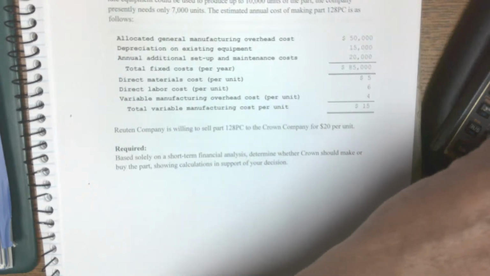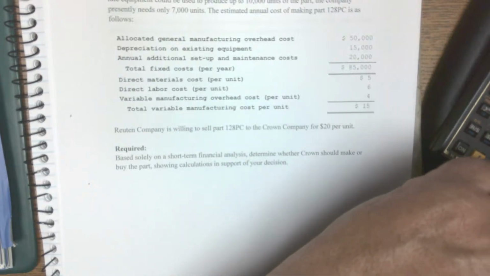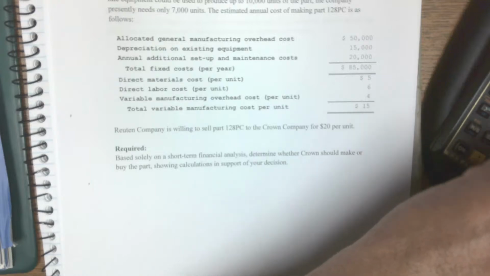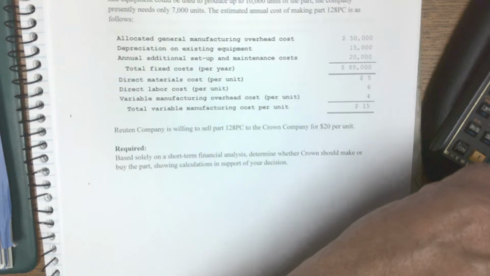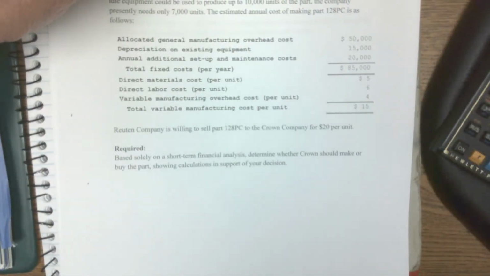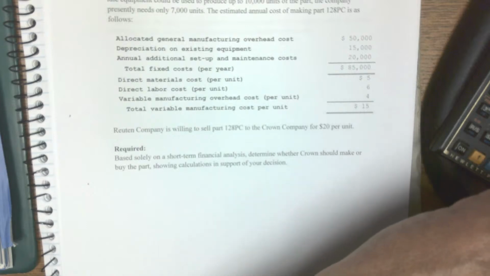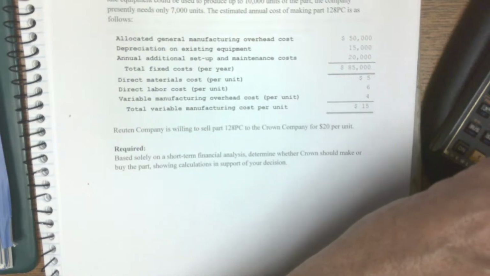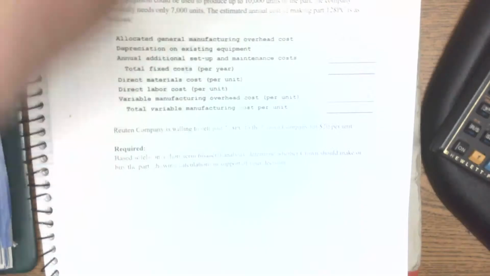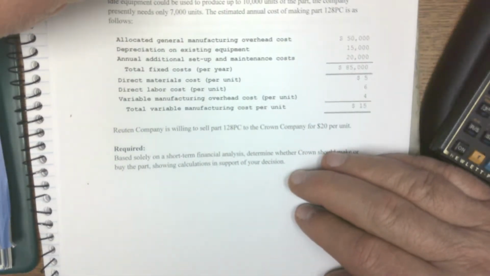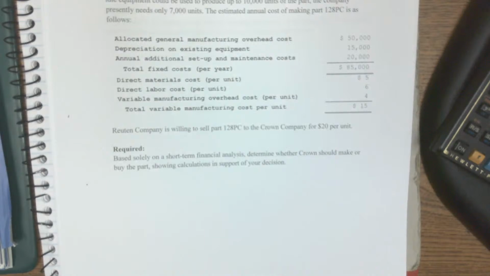Whoa. Hit some key too many times. 80,000. We get 33,264. Add that together. And we get 62,964 on that one.